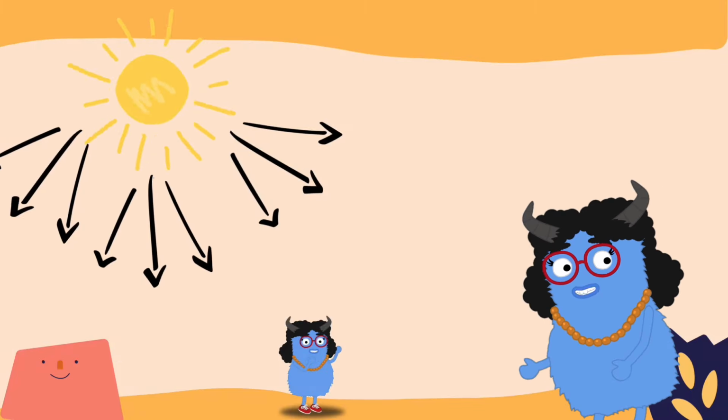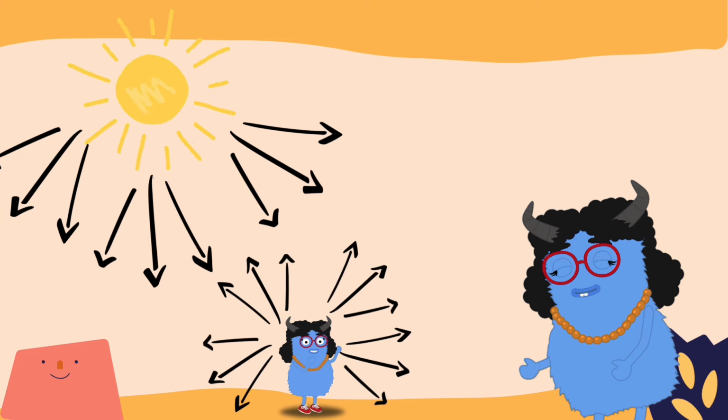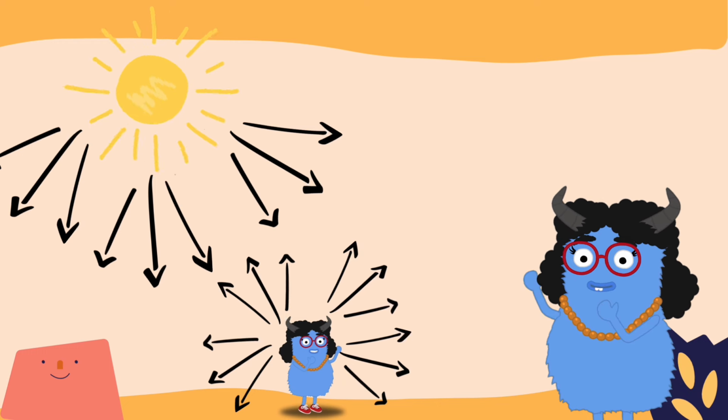The sun casts light that can be absorbed and reflected by things on the surface. When that light hits something, like me, some of it is absorbed, which we feel mostly as warmth from the sun, but some of it is also reflected. This light can be reflected in all directions.